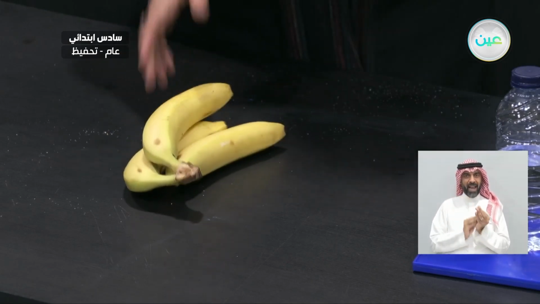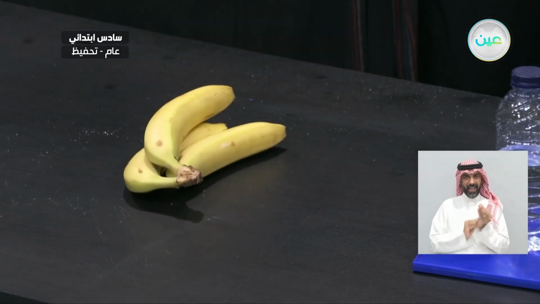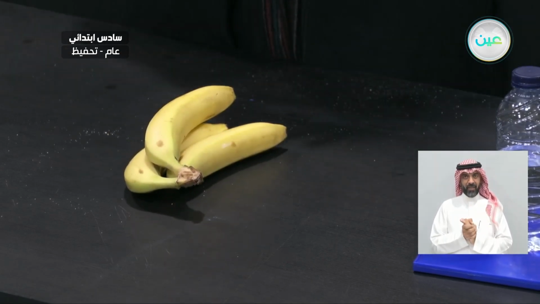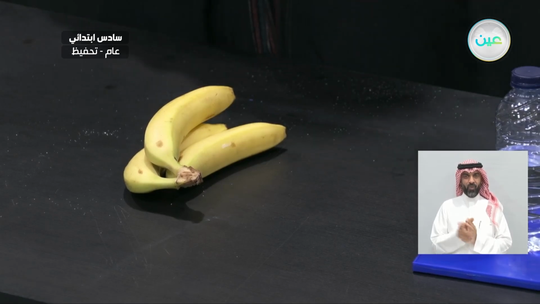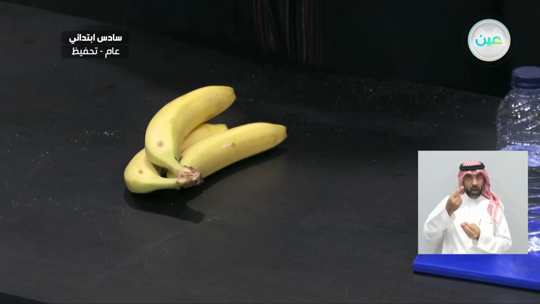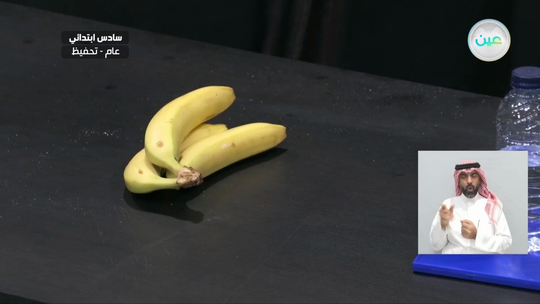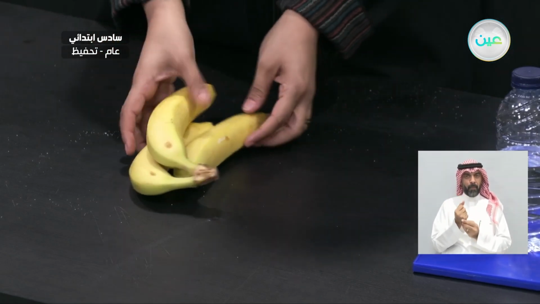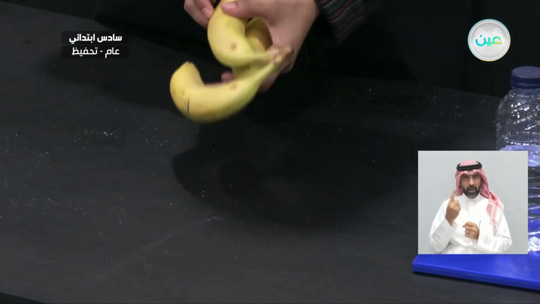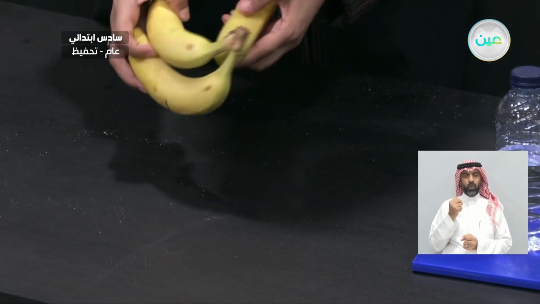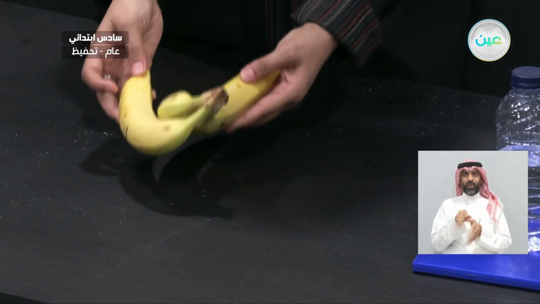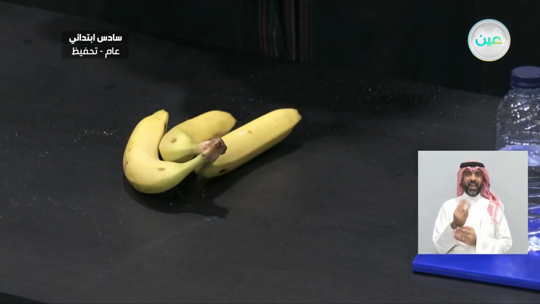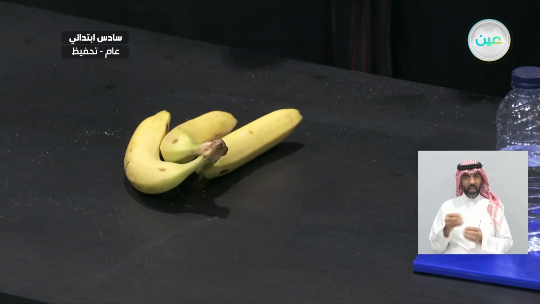Now look here. What do we have here? What do we have? Yes, we have bananas, right? Okay, can you count the bananas? How many bananas do we have here? Let's count together. 1, 2, and 3. Yes, we have 3 bananas. We have 3 bananas.